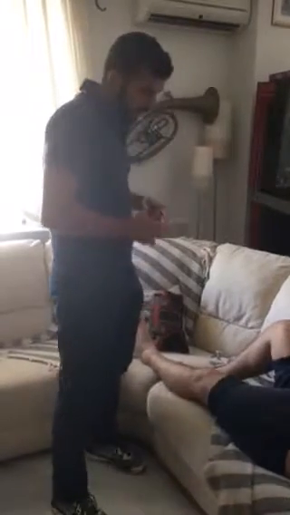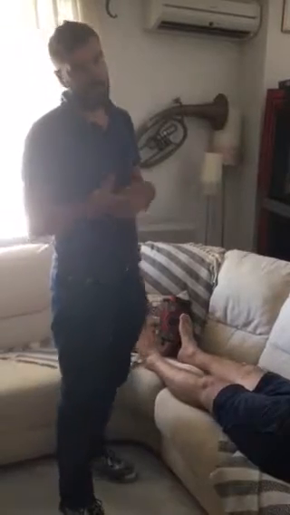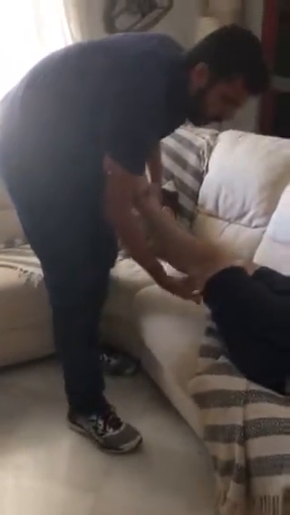I also, for instance, if I think of patellofemoral pain syndrome, which is very common, I will also do just a flexion of the knee, holding the patella and trying to look for any crepitus or things like that.